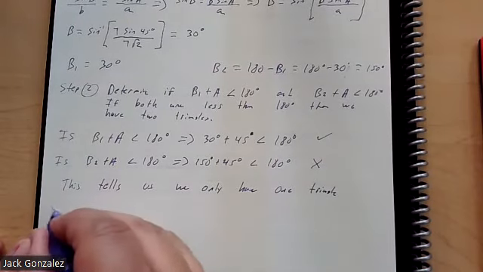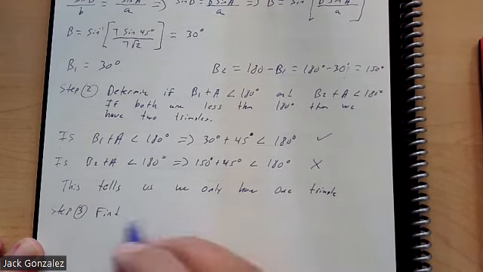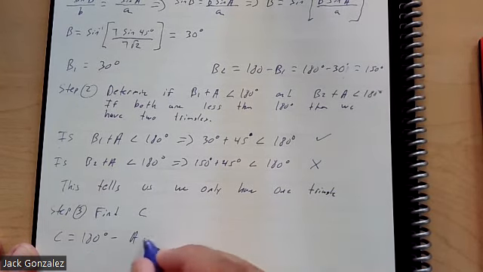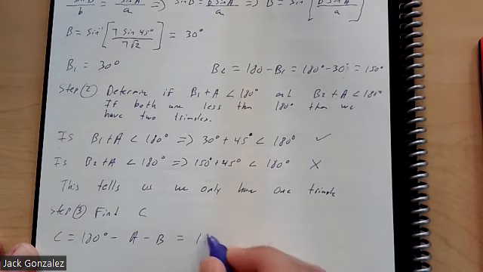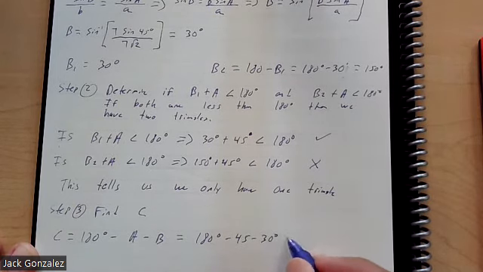So step 3. Now that we know we don't have to worry about all that, find C. C is equal to 180 minus A minus B, which is 180 minus 45 minus 30, which is 105.